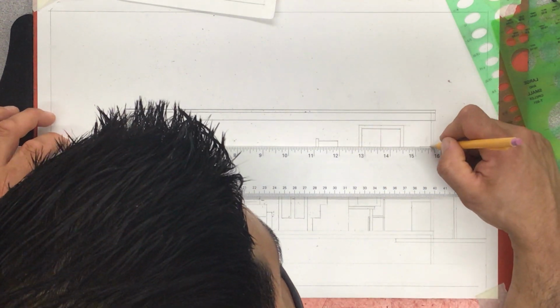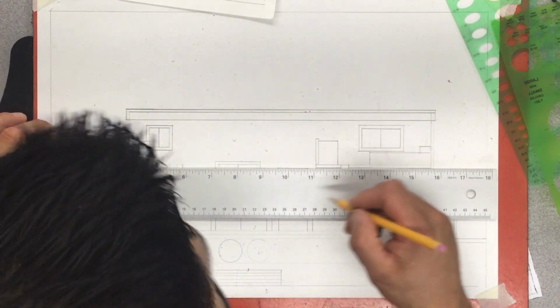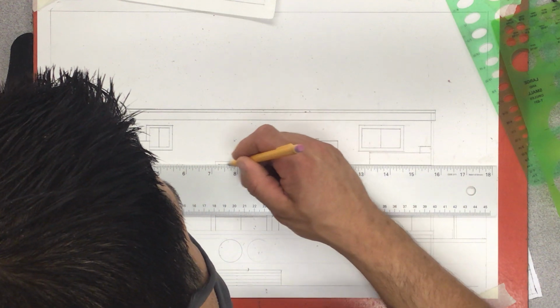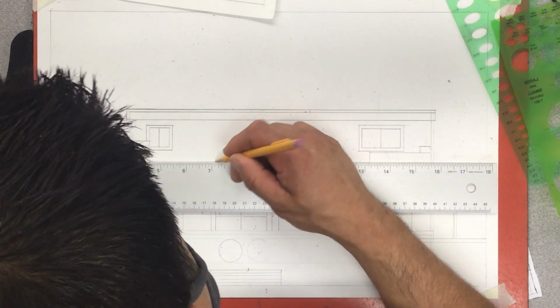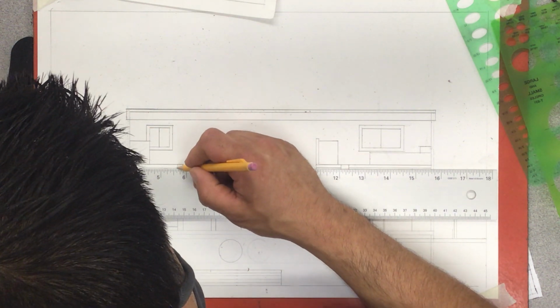Alright, not something I don't want to hand in to get a 90. Alright, so make sure that you spend the extra time at the end to make this thing look really neat and nice to get your best grade possible. Okay?